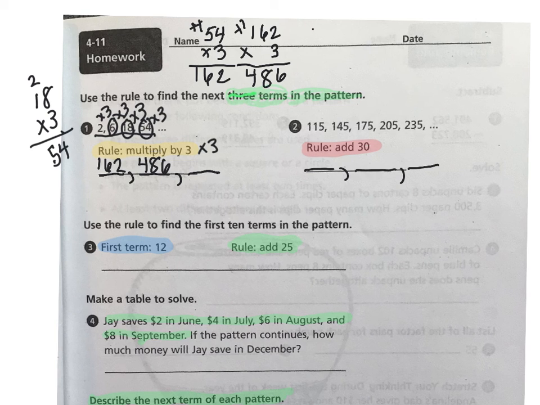So now I'm going to take my 486 times 3, and I'm going to let you guys do that one on your own, up, over, right? To get your last number. Now, when you get to number 2, it's not multiplication. Our rule is add 30. So if I checked all of these numbers, I can see that they did a plus 30 every time. Okay, write that in there so that I can see that you're understanding that every time they're going up 30. So guess what happens when they get to the end? That's where your work starts.